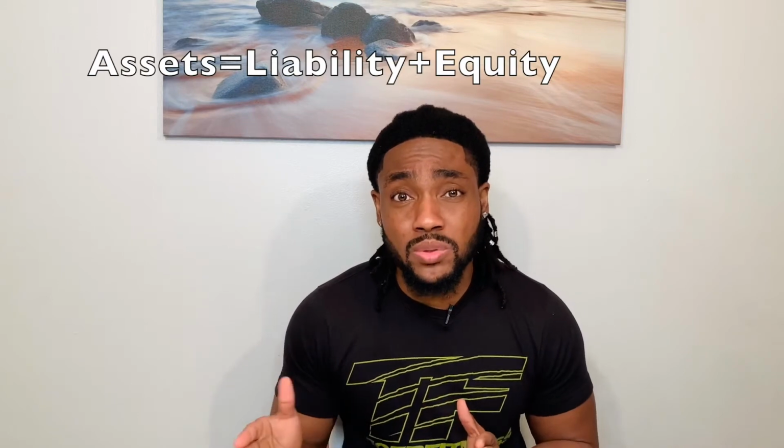Unlike these other two statements, the balance sheet tells you how healthy a company is at a specific point in time. It does this by reporting the assets, liabilities, and equity of a business. This means the accounting equation, which states assets equals liabilities plus equity, has to hold true in any accurately calculated balance sheet.